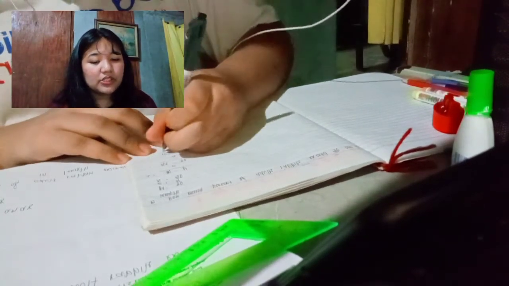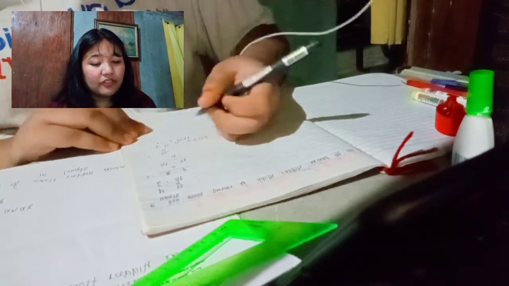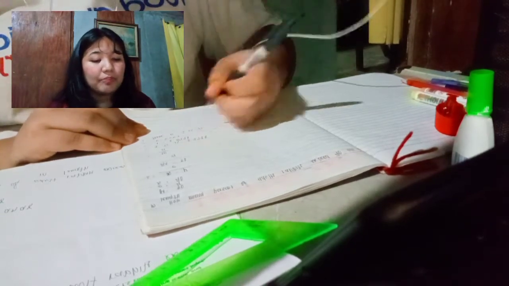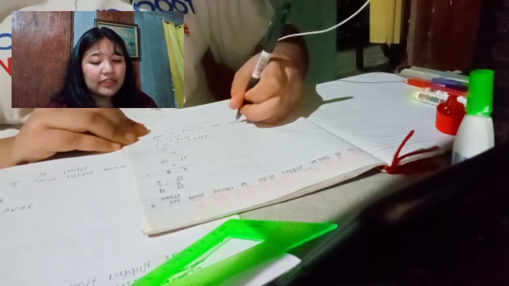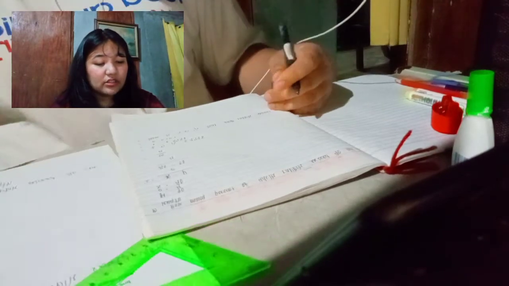So 0.6915 minus 0.0228 is equal to 0.6687. So to get the percentage, we will multiply it by 100. So it will become 66.87%. So the final answer, there is 66.87% chance that the discharges are between 7.6 ounces and 8.1 ounces.